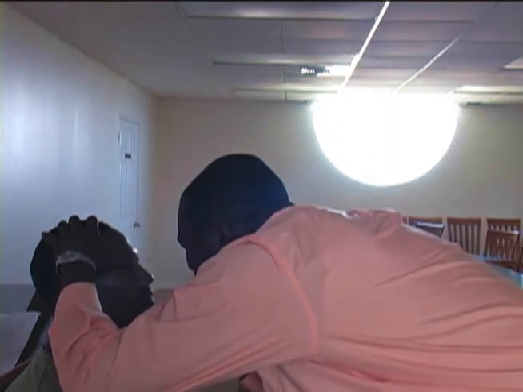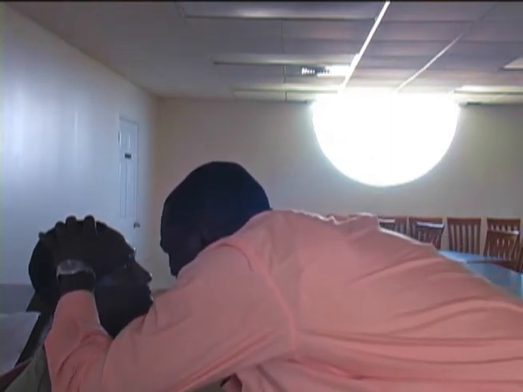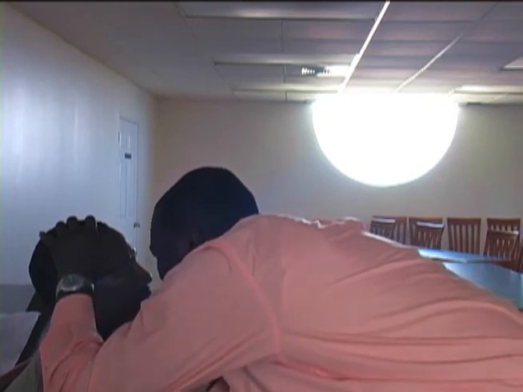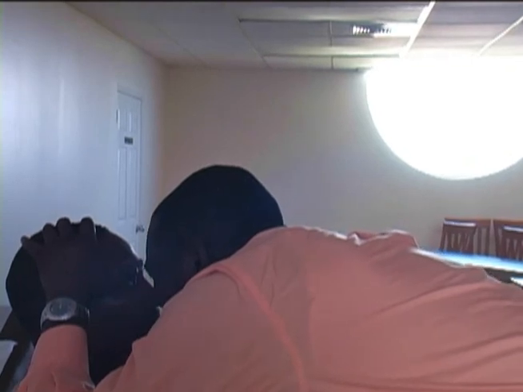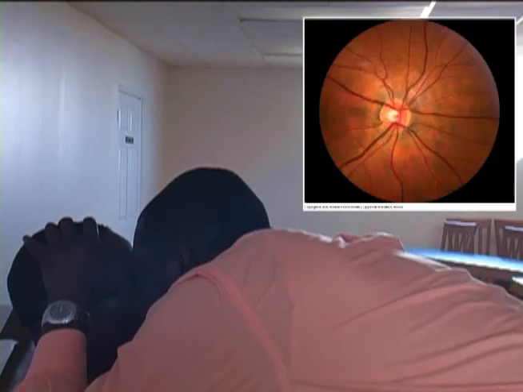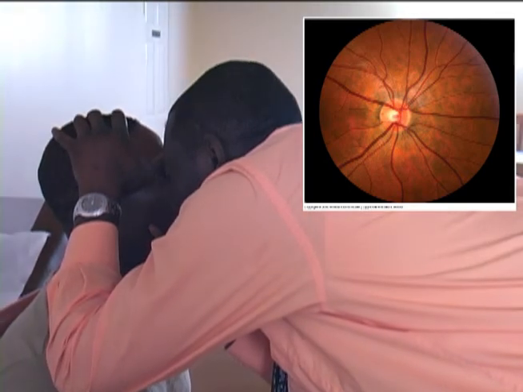Use the thumb of the opposite hand to gently elevate the eyebrow of the eye being examined. While maintaining the light on the pupil, move in close until the hand holding the ophthalmoscope rests on the patient's cheek. At this point, either a blood vessel or the optic disc should be visible.